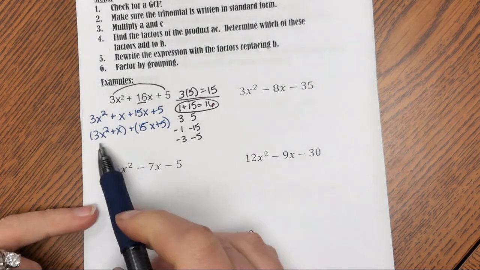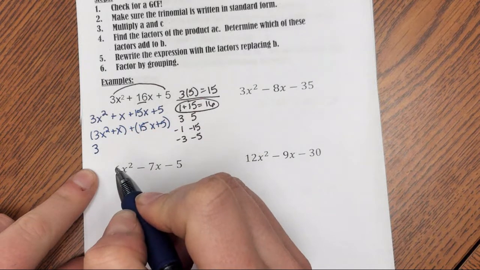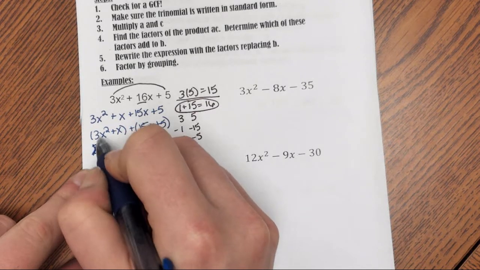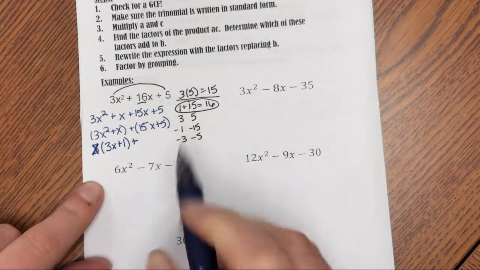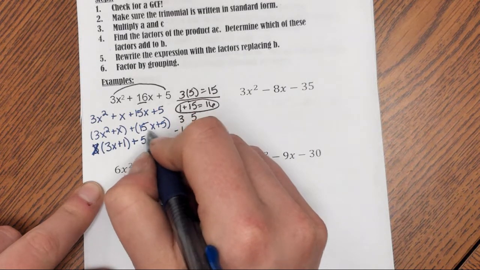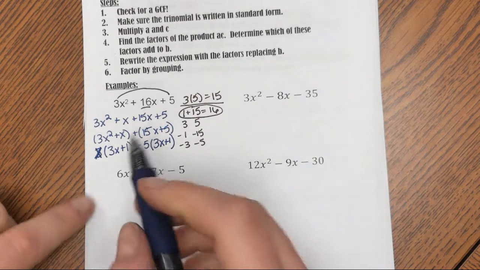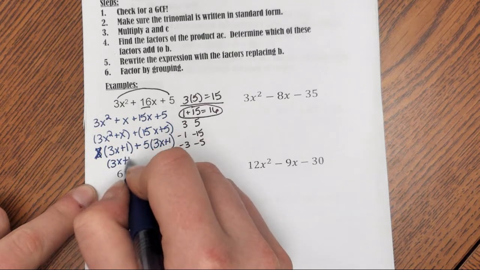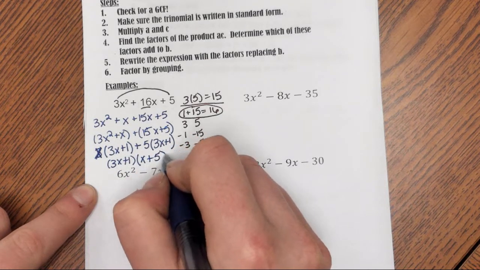My greatest common factor of 3x squared and x is x. That was silly. That leaves me with 3x plus 1. And my greatest common factor of 15x plus 5 is 5. So I have 3x plus 1. And then I write my final answer. So my final answer is the product of the factor inside the parentheses, so 3x plus 1, times the two pieces on the outside, x plus 5. Done.